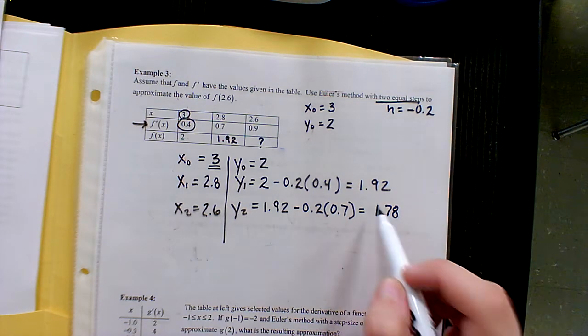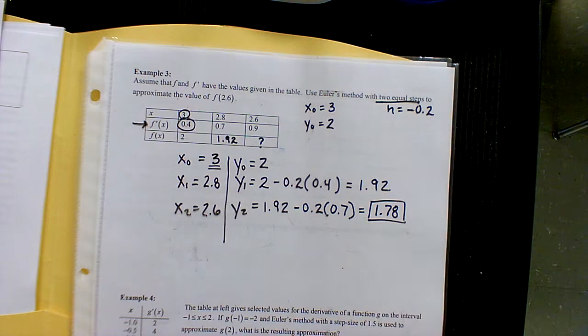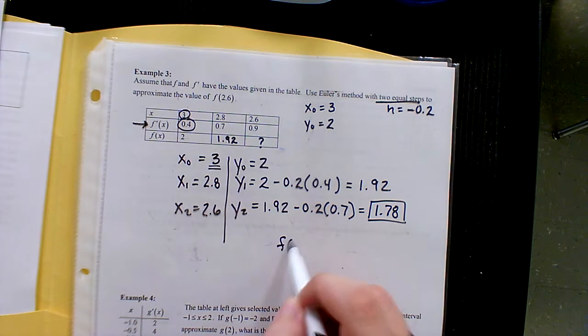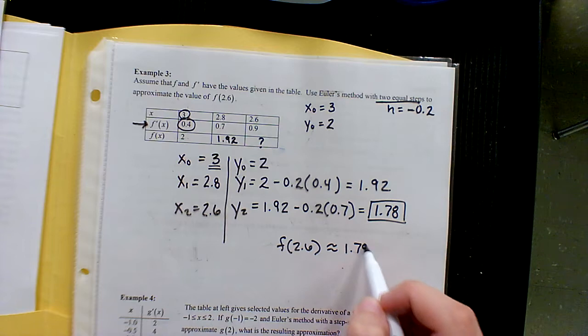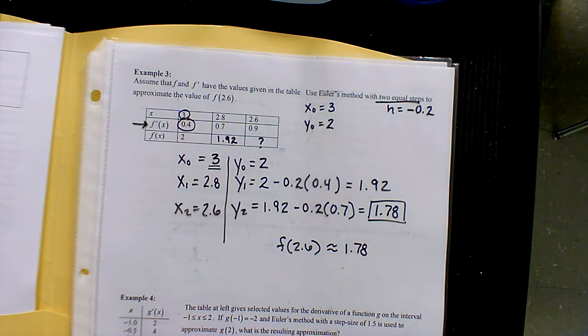$1.78. All right, so there's our approximation. We could say f of 2.6 is approximately, little squiggles, 1.78.